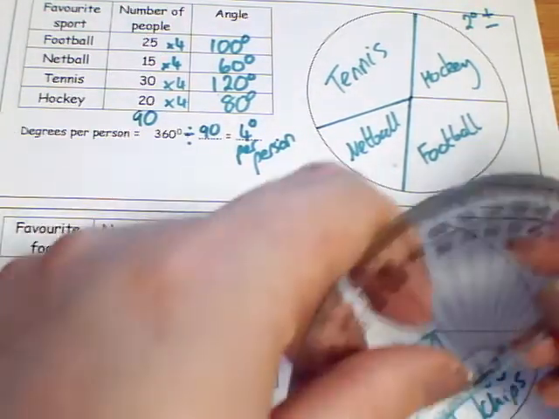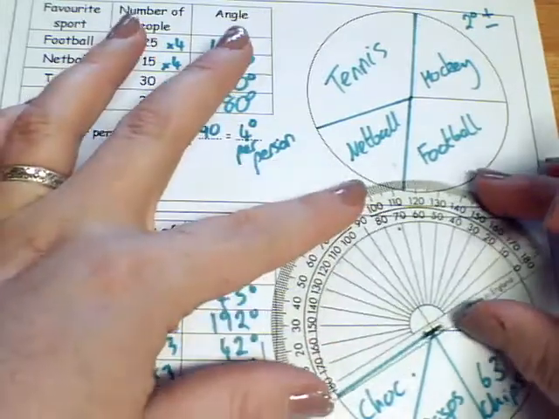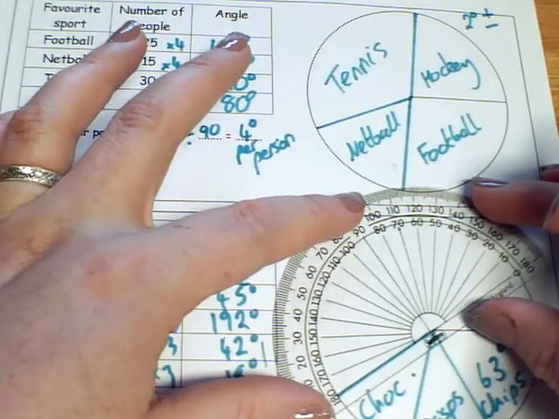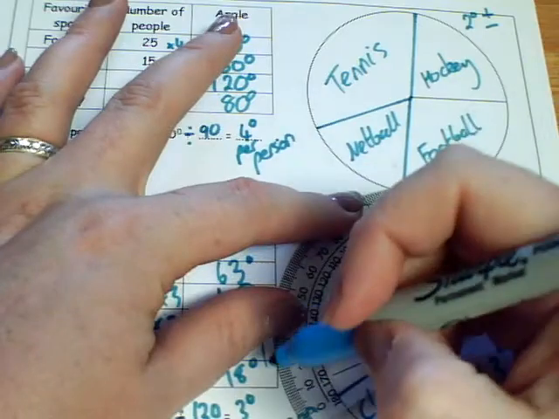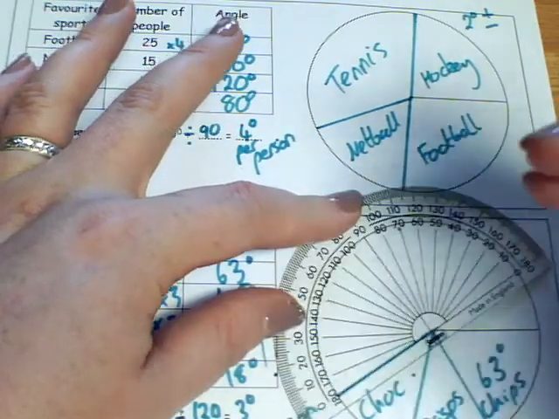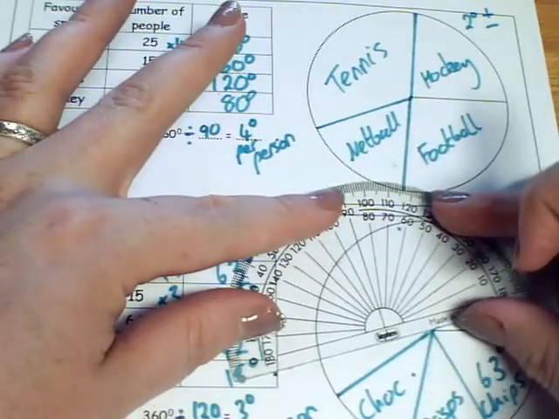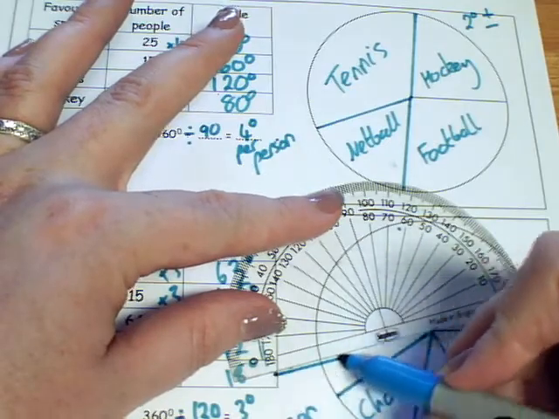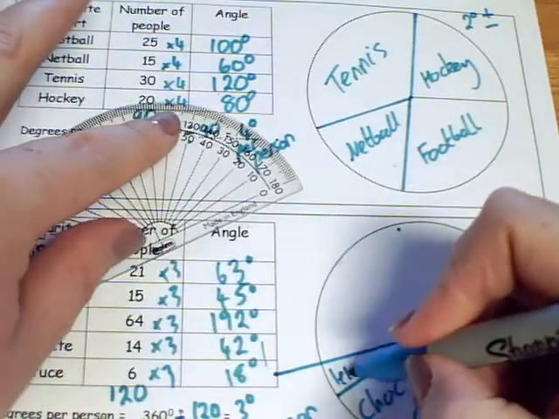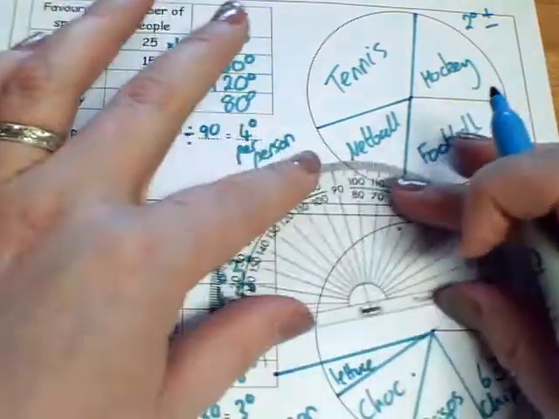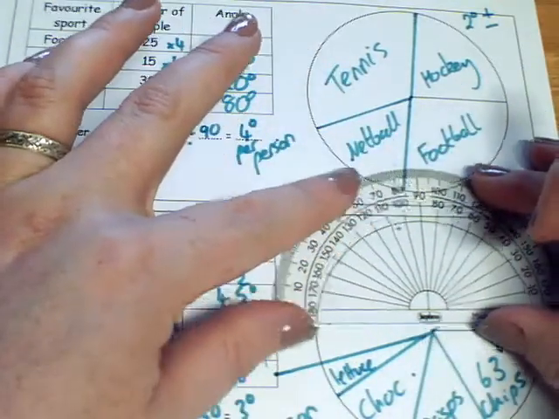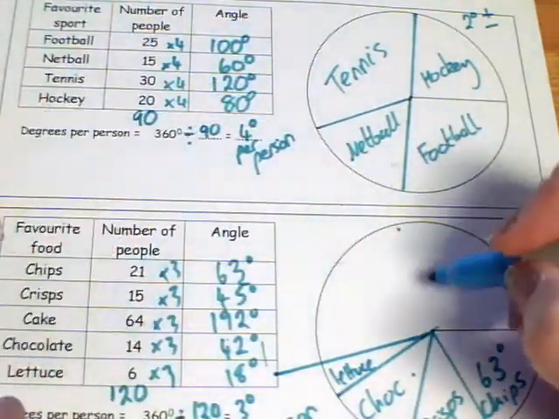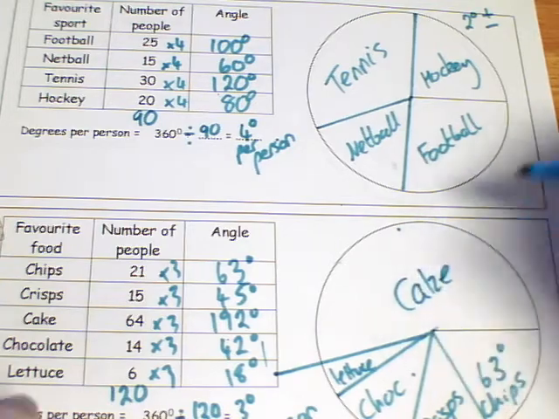And then I'm going to draw the lettuce at 18 degrees. It's quite a small one, but it works. And then that leaves me with 192 for this one here, which is the cake.